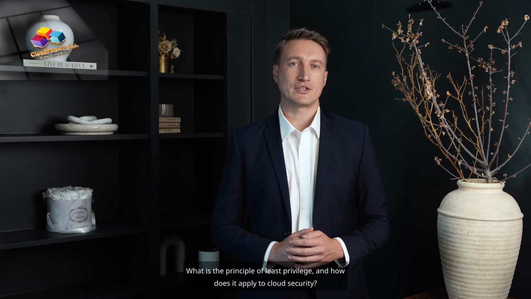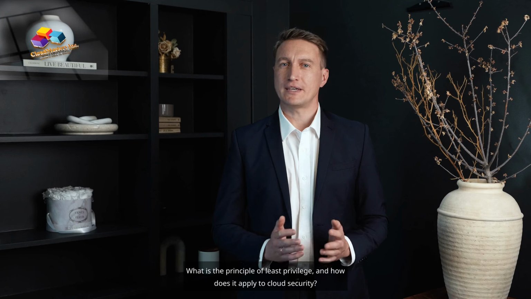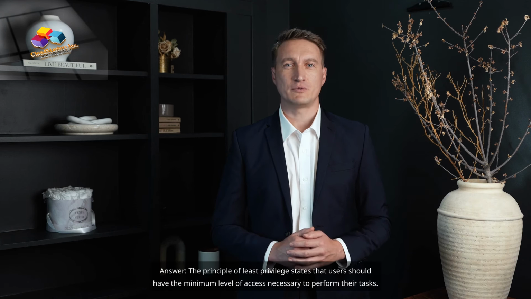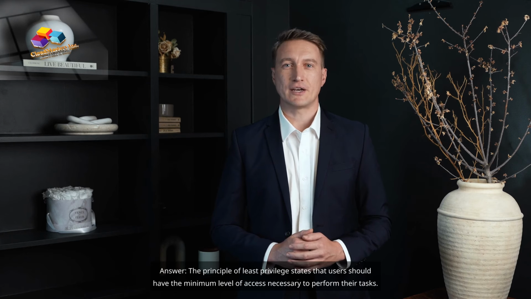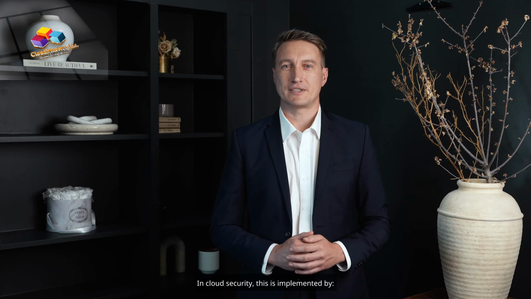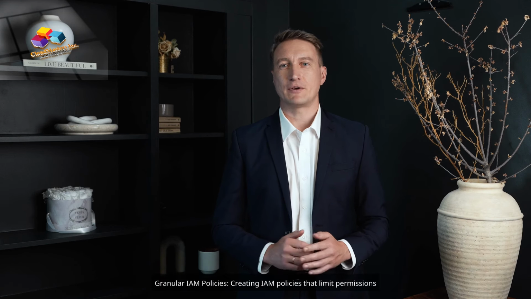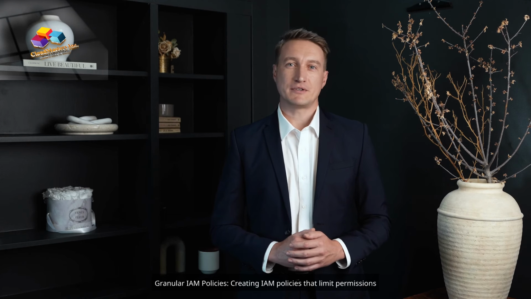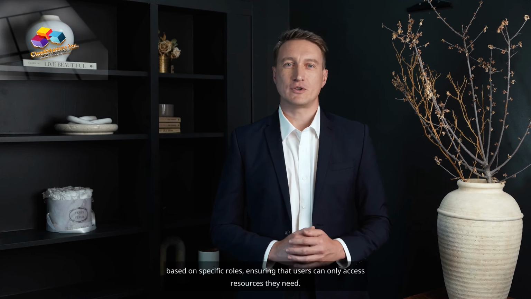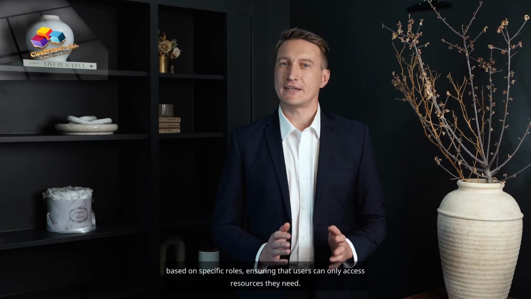Question 13. What is the principle of least privilege and how does it apply to cloud security? Answer. The principle of least privilege states that users should have the minimum level of access necessary to perform their tasks. In cloud security, this is implemented by granular IAM policies, creating IAM policies that limit permissions based on specific roles, ensuring that users can only access resources they need.